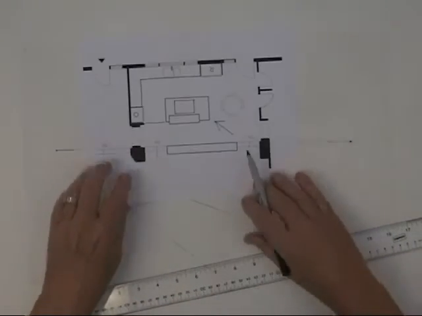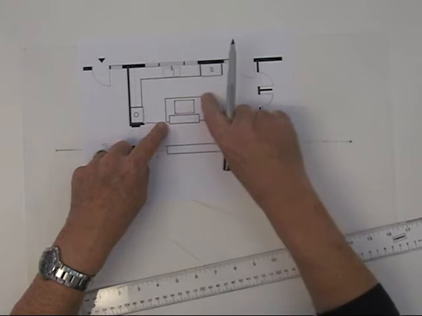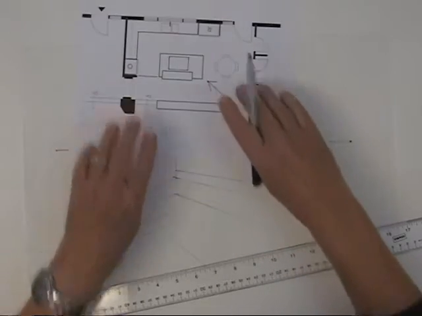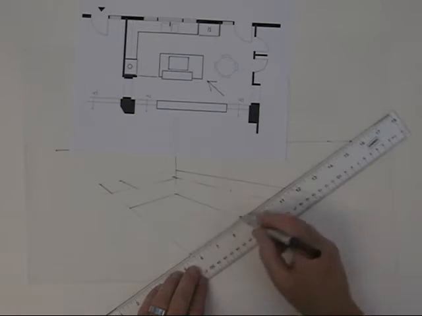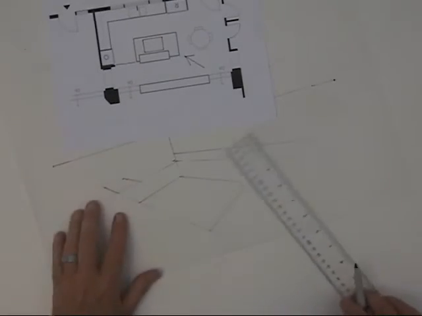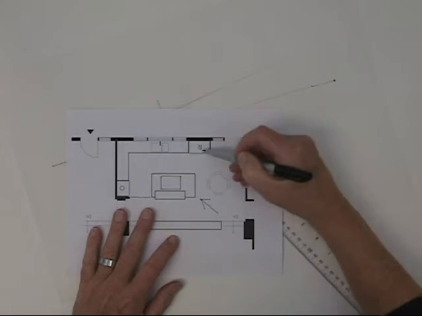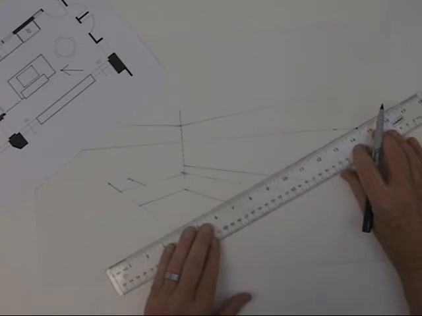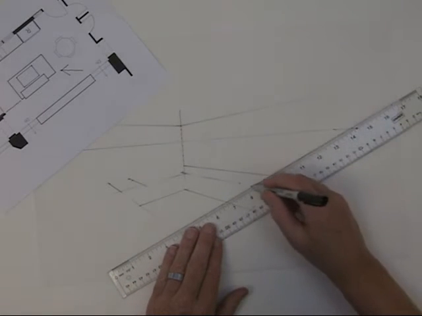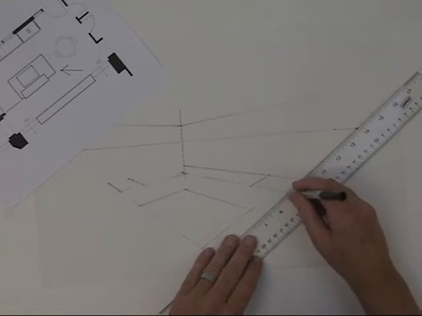And now the overall proportion of the cabinet, or the island, is about twice as long, a little bit less, than it is deep. So I'm just going to add in the island. And now I can look at the location of the refrigerator and see the refrigerator kind of overlaps the island slightly. So I can lay in approximately where that refrigerator is going to be, here and here.